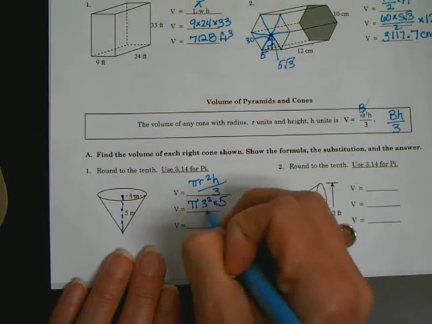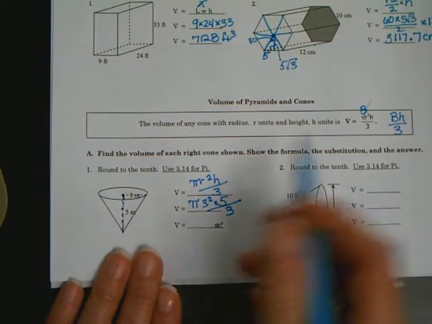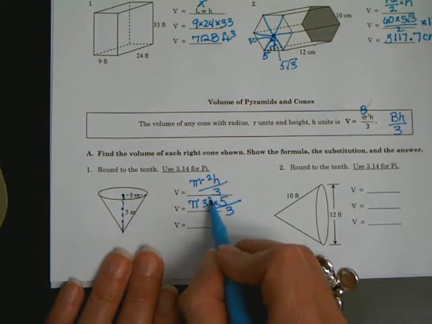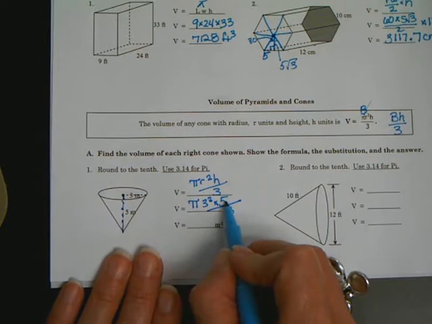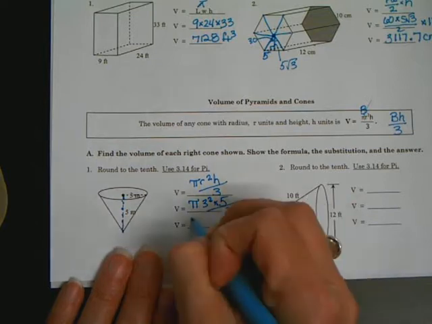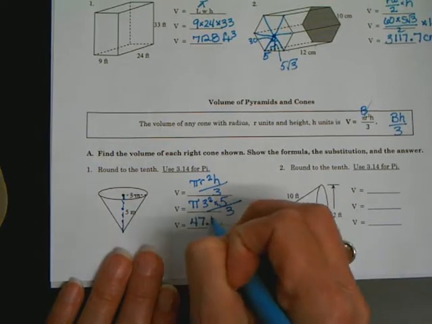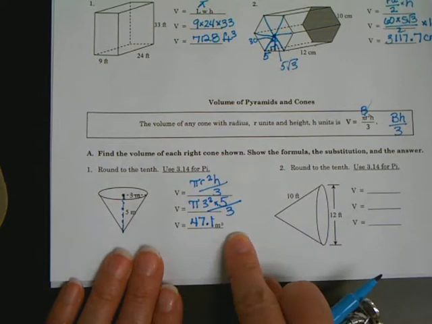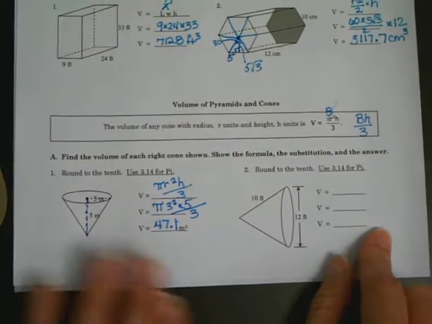Alright, so when we get all of that, we're going to divide it by 3. So we've got 3 squared, which is 9, times 5, which is 45. 45 divided by 3 is 15. So that would end up being 15 pi, which is 47.1 meters cubed. All right.